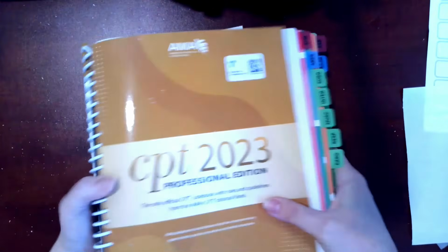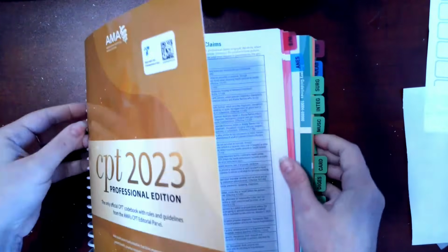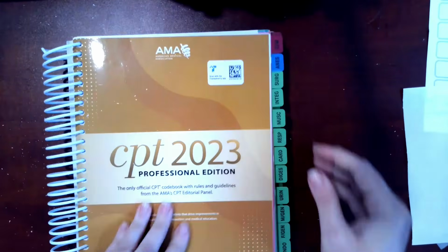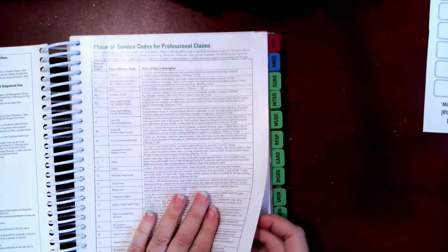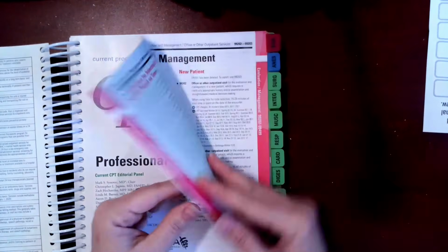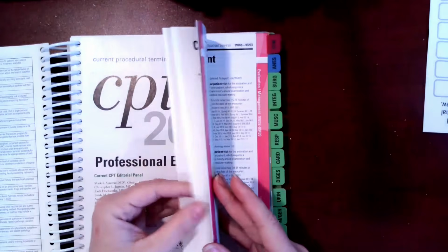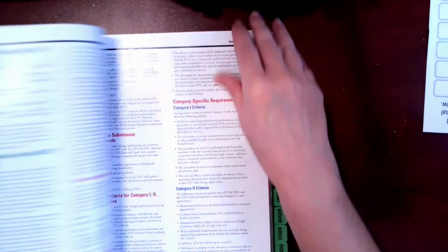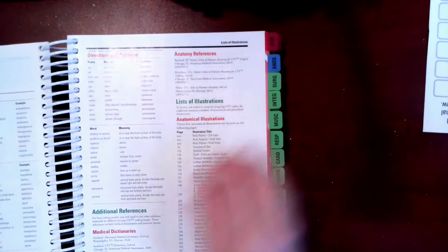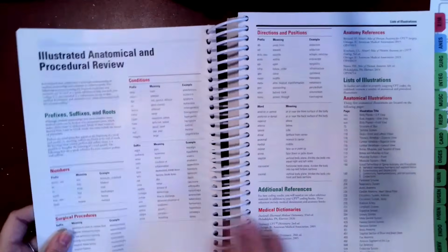Now there are some other tabs that you may want to add to your book. And so I'll give you some examples of those areas that you may want to additionally tab. These are your place of service codes. You might need those on a regular basis. Also, we have some great information on pages XX and XXI.